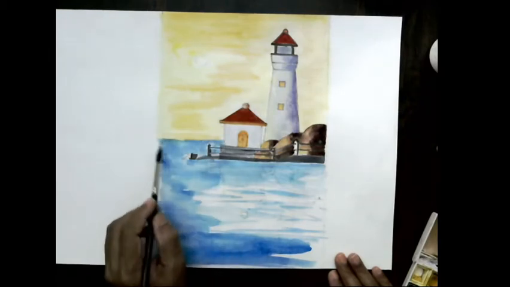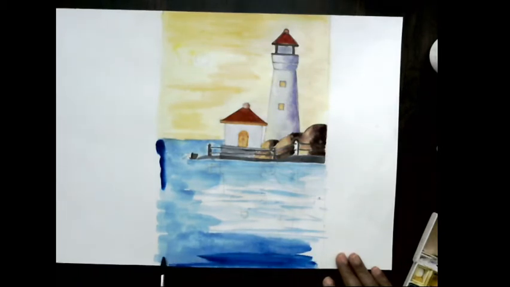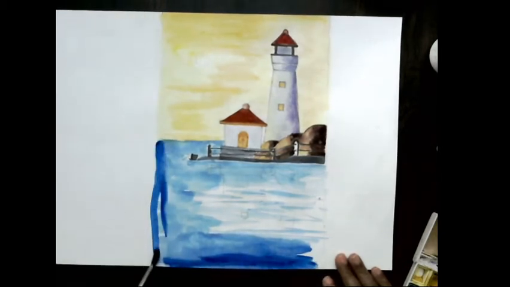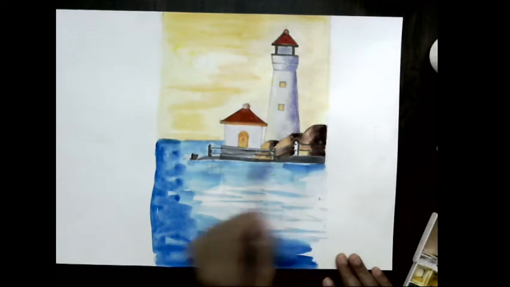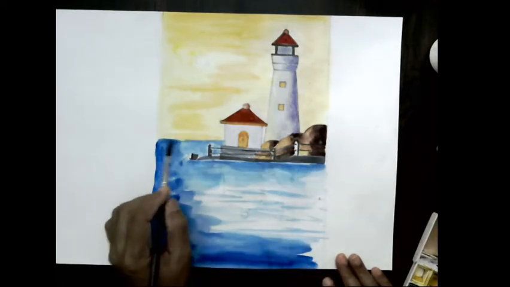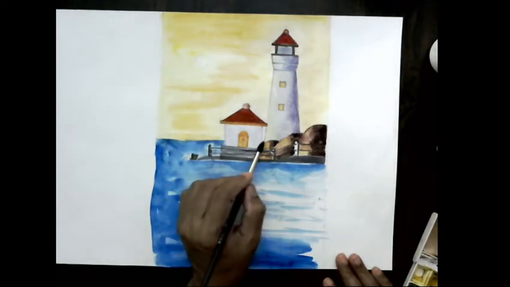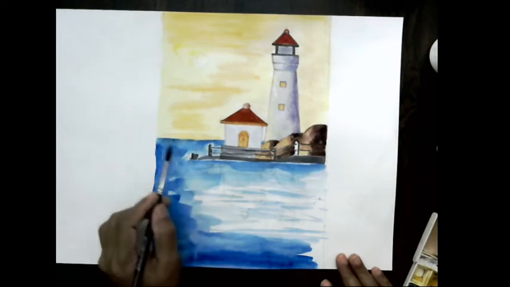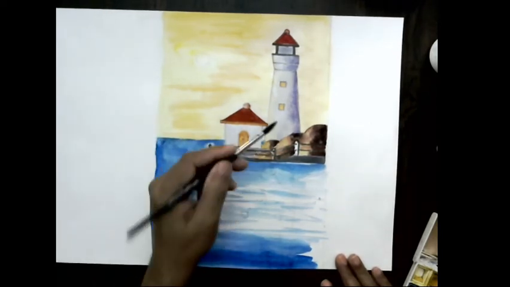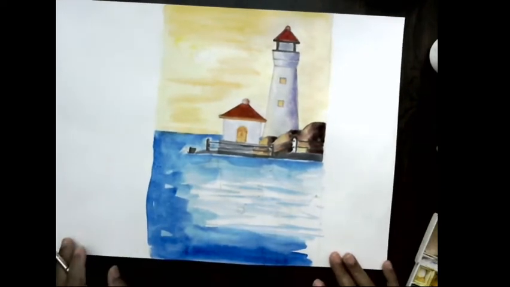Now what happens is, whatever reflection part we have done in the sea, when we paint the reflection part, there will not be any sharp edges as what is seen here. It will be like a wavy thing. So now how do we go about doing that?